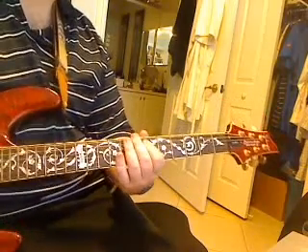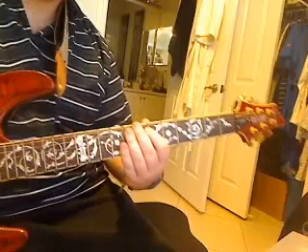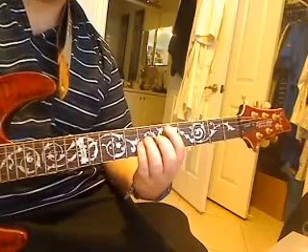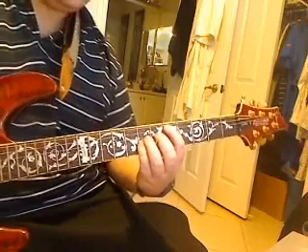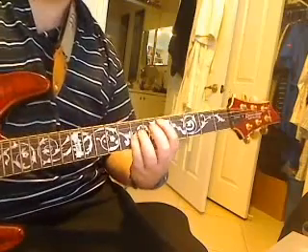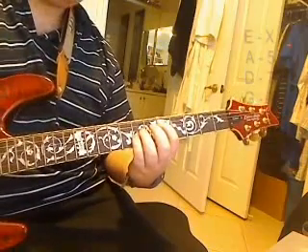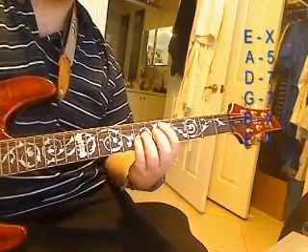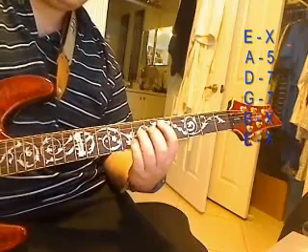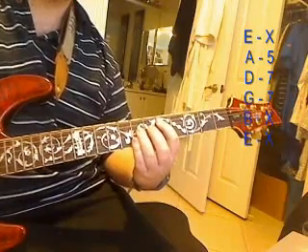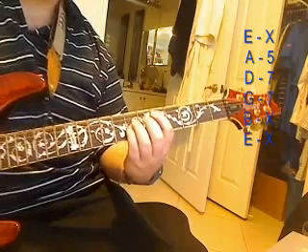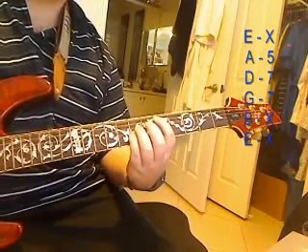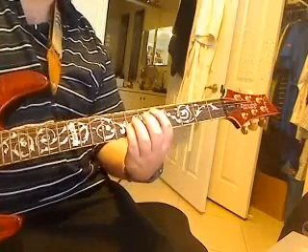Okay, now the last chord here to learn is a D power chord. Same fingering, starting on the A string on the 5th fret. It's your first finger on the 5th fret of the A string, your 3rd finger on the 7th fret of the D string, and your 4th finger on the 7th fret of the G string. And that's going to sound like this.